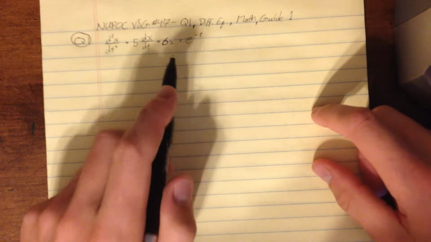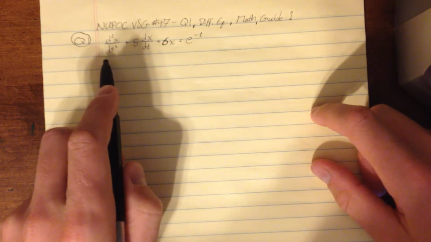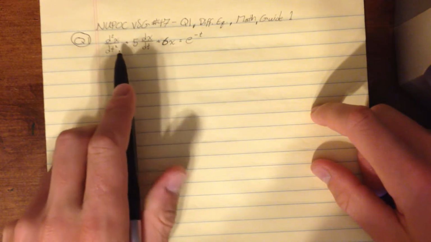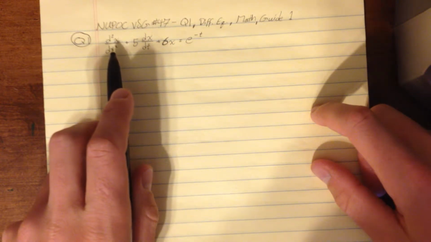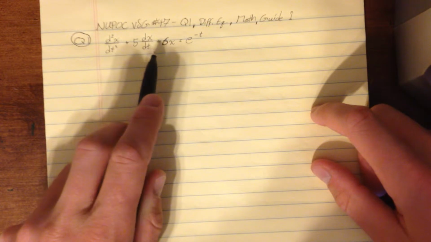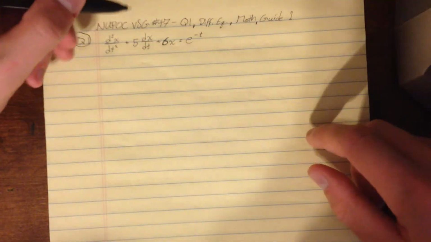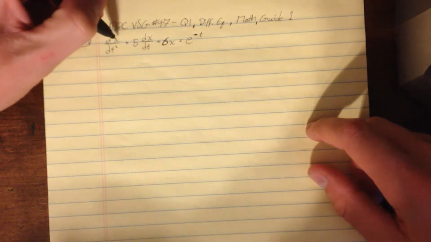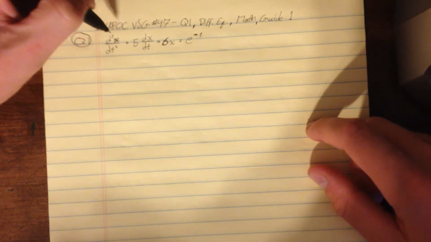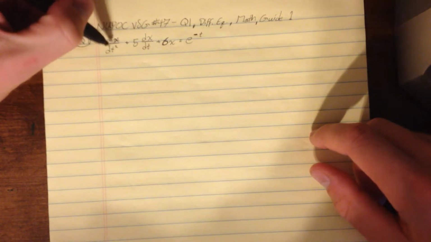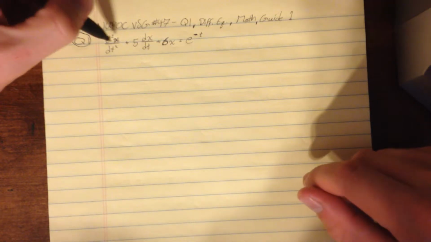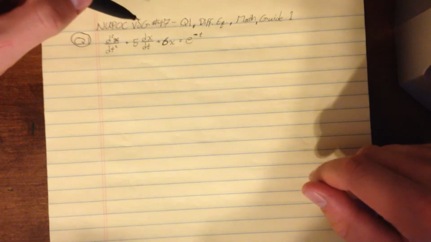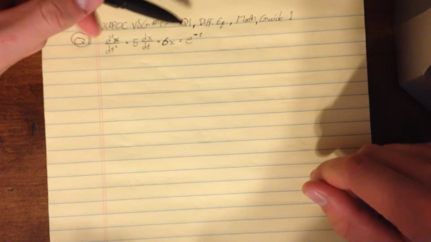We're asked to solve this Diff Eq, which is second order because it has the second derivative here of our function of x. Actually, x is our function, differentiated with respect to t, so it's really a function of time. Anyways, we have a second order differential equation here, and it's a non-homogeneous differential equation.